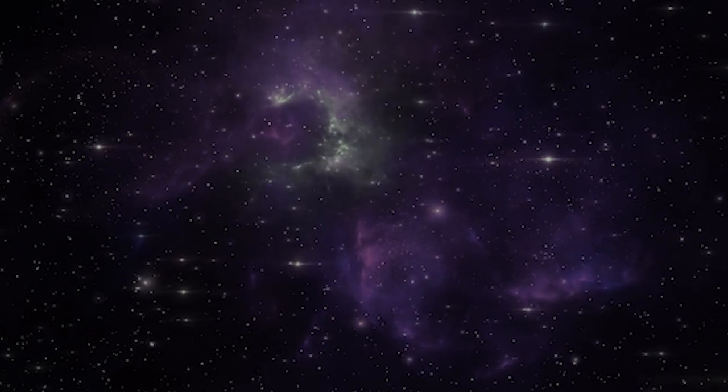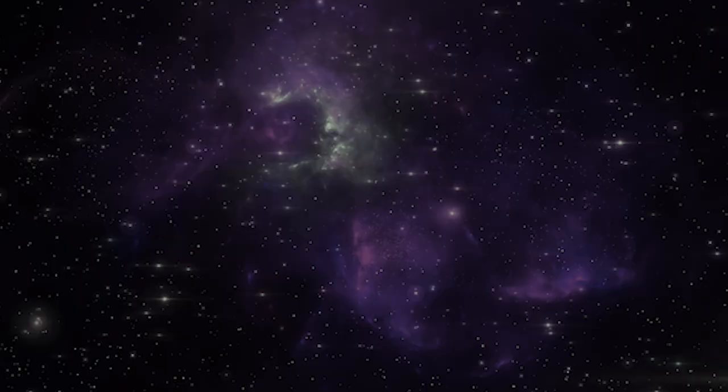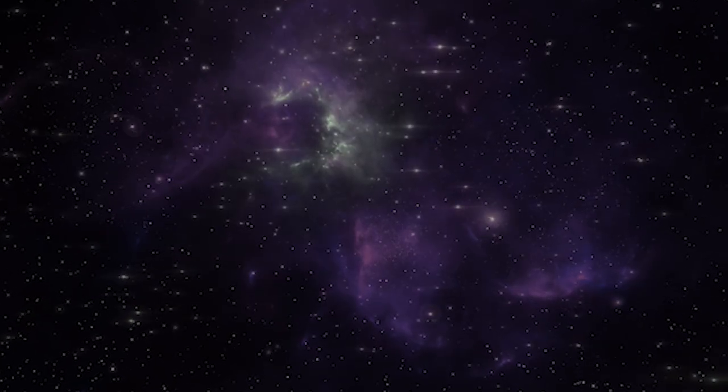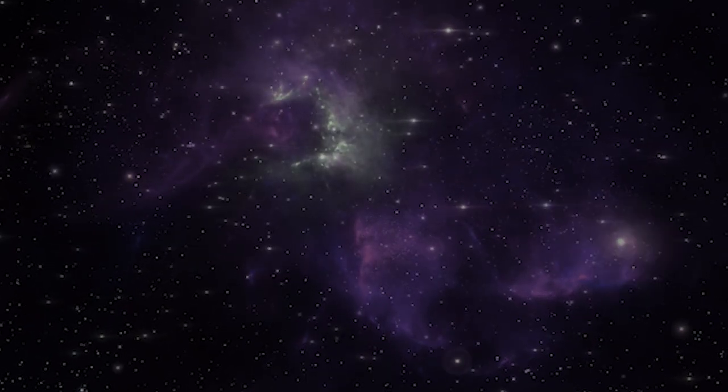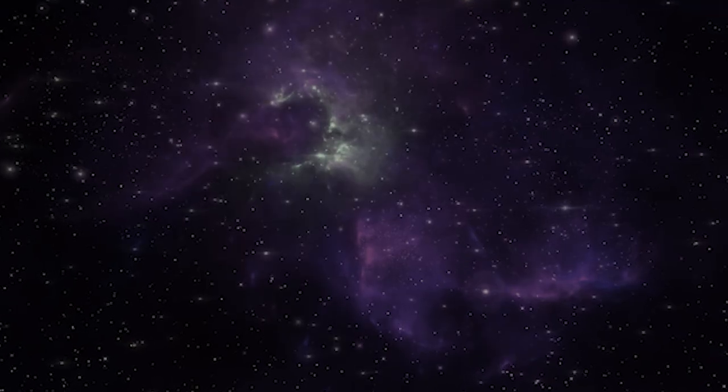Some are rocky like Earth. Some are gas giants like Jupiter. Some orbit very close to their stars. Others orbit much farther away.